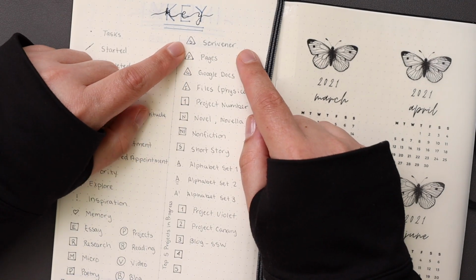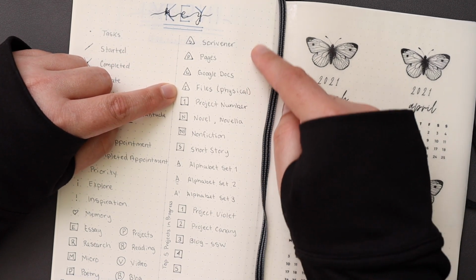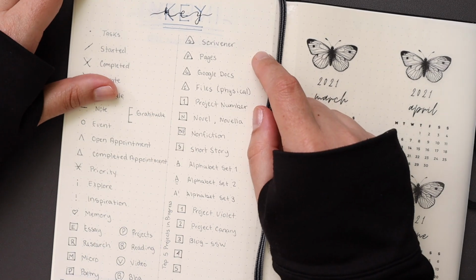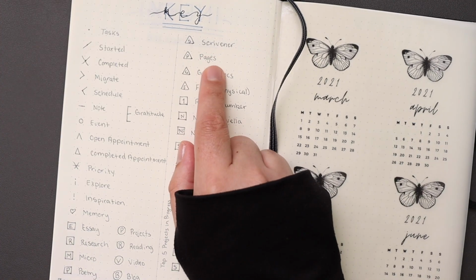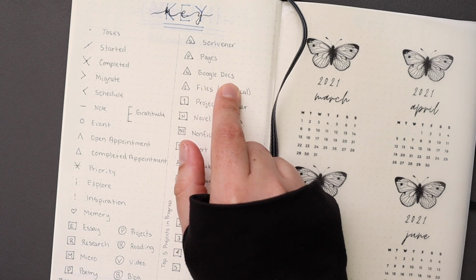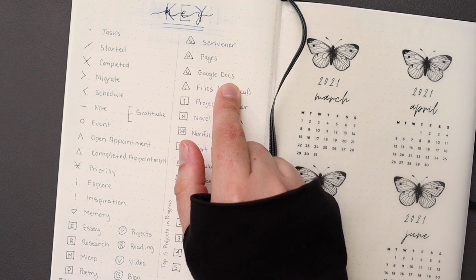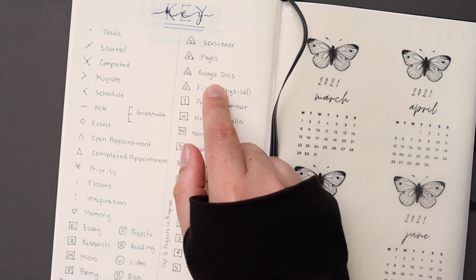At the top here, we have triangles. So we have Scrivener and then Pages, Google Docs, and Files. So this helps me, say I have an essay here. I also will write down where that essay is. So sometimes I put them in Scrivener, sometimes it's in Pages. It just depends on what project it is. Google Docs I will use a lot when I'm sending them to beta readers or alpha readers, critique partners, and it's just easier to use Google Docs because I can go ahead and email it to them and they can make notes in that document.